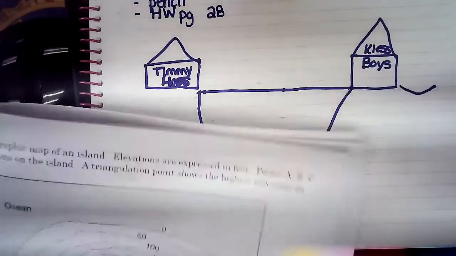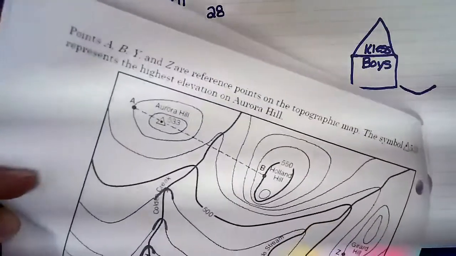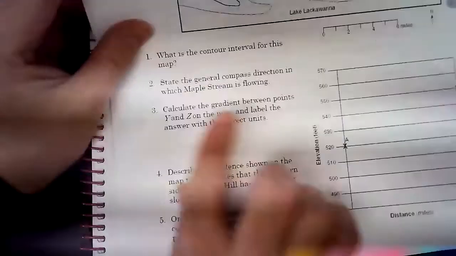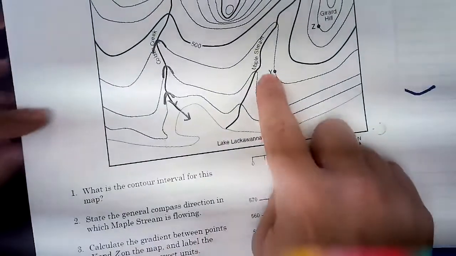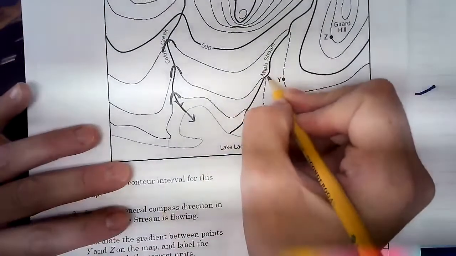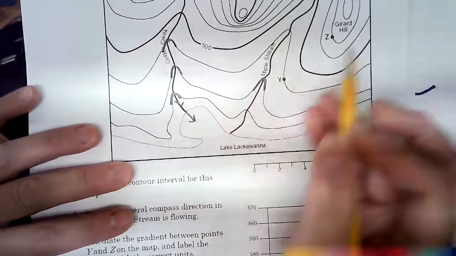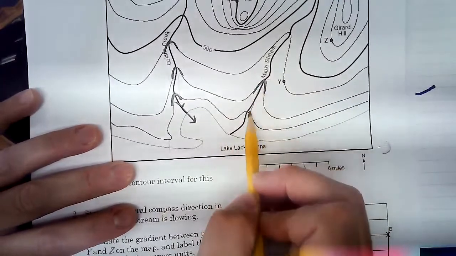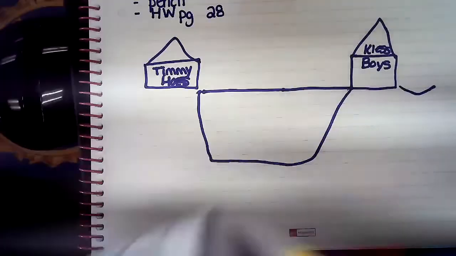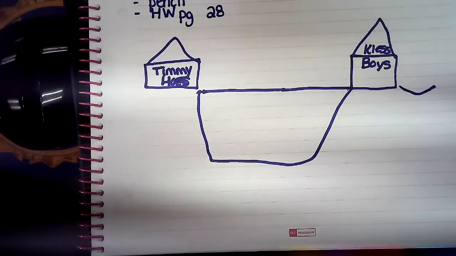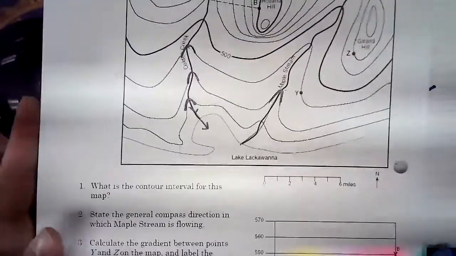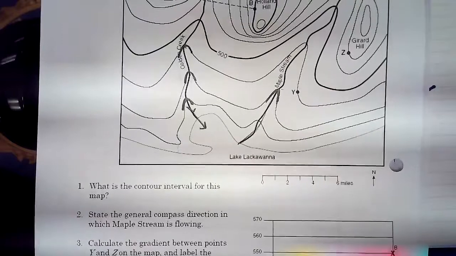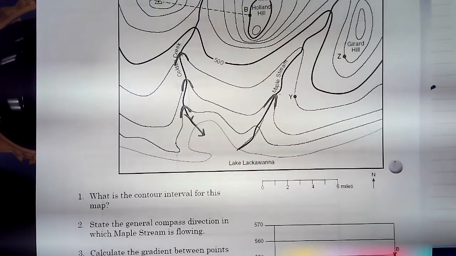So what does this have to do with anything? The Regents is going to ask you a couple of questions. One question they could ask: what is the general compass direction in which Maple Stream is flowing? So again, here's Maple Stream. There's the V, or the bend, and the water is going to come out of them. So it's going south. Or another question is, how do you know which way it's going? And the way you know is by the bends in the contour lines. They always bend and the water will come out of the bend.